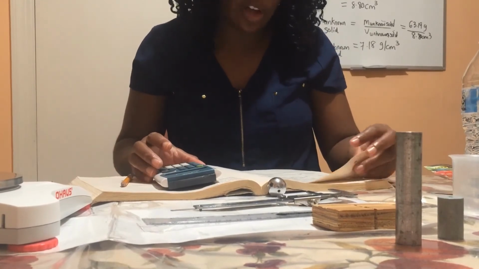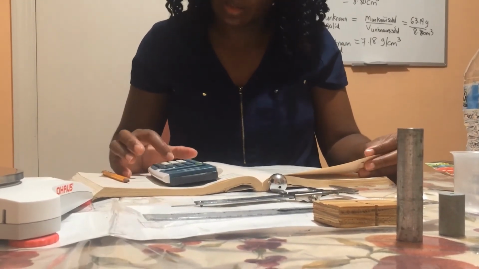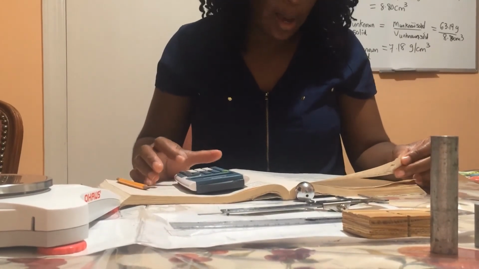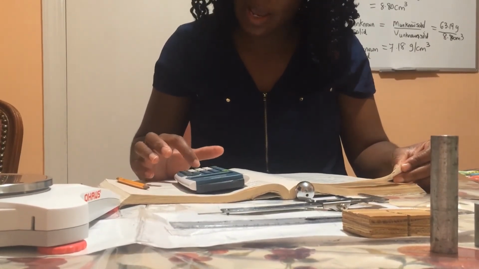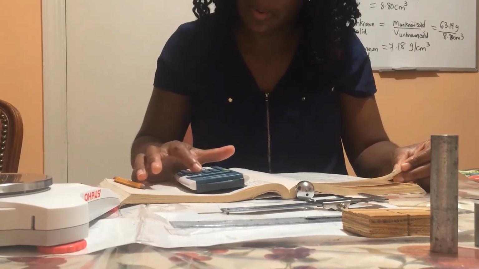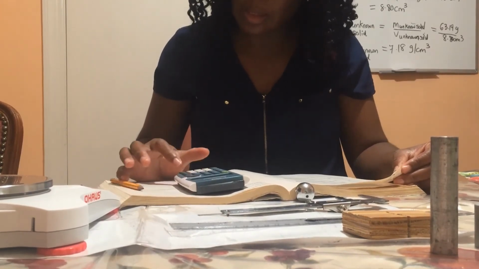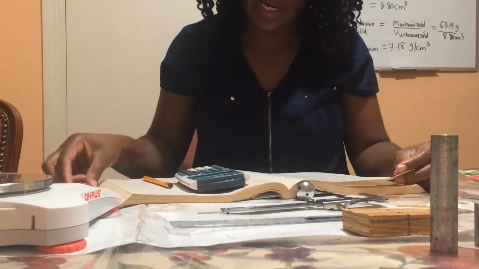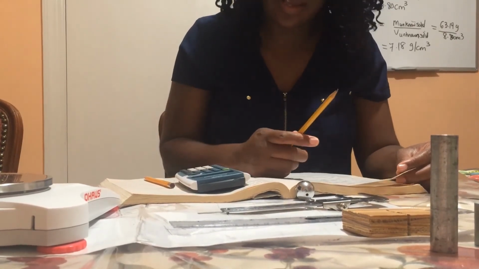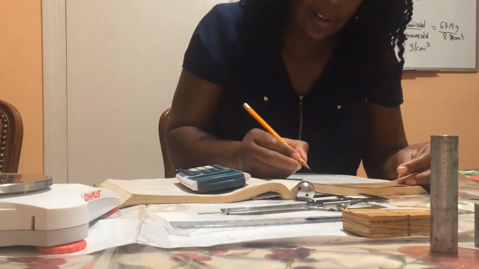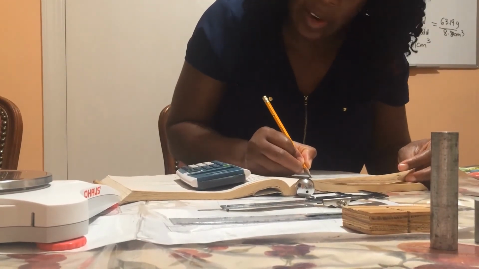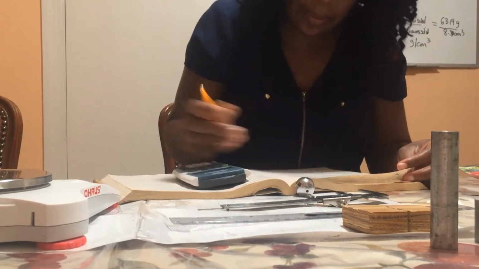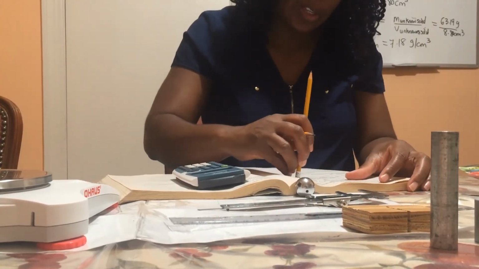Density is mass over volume, so it's 66.15 divided by 8.18, and I've gotten 8.09 as the density of the steel sphere. So it's 8.09 grams per cubic centimeter.